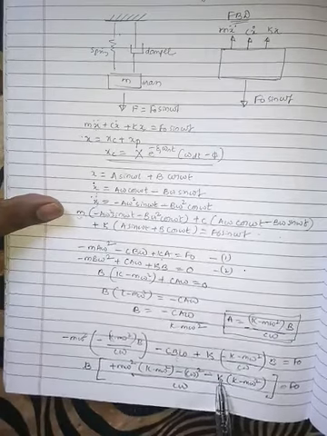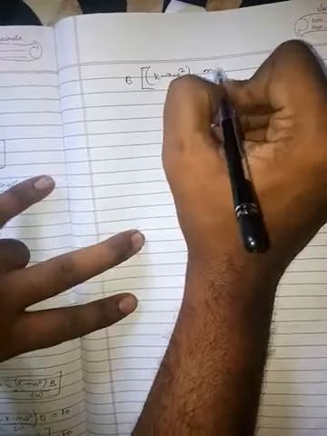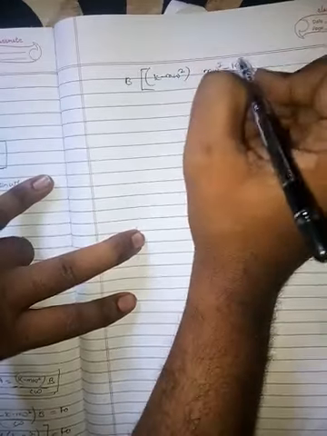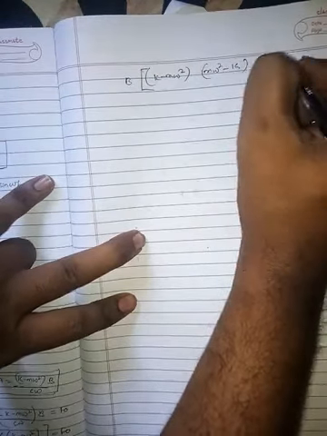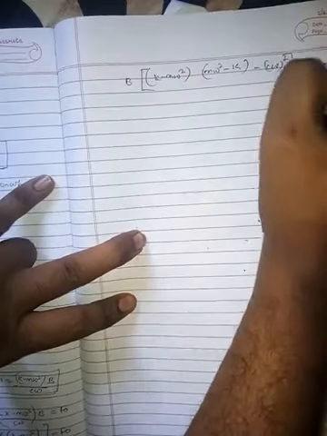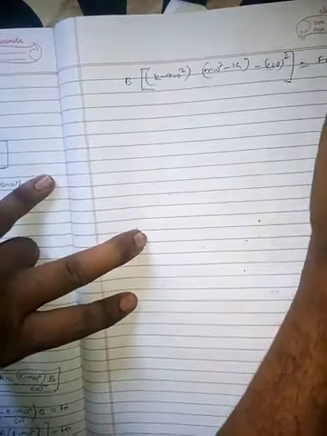M omega square minus k, minus c omega square, equal to f naught, and this LCM c omega will go to the right side, so it is multiplied with f naught.